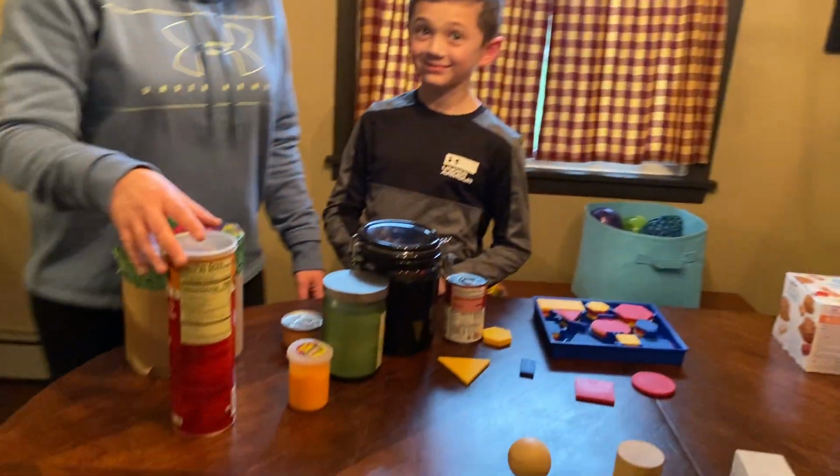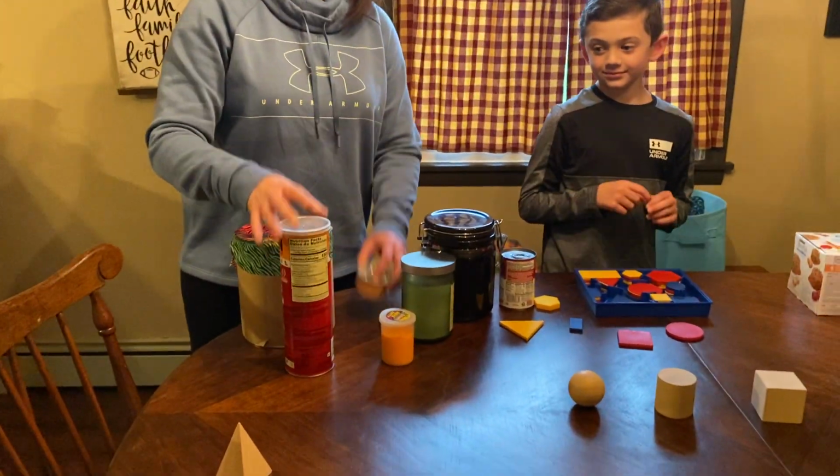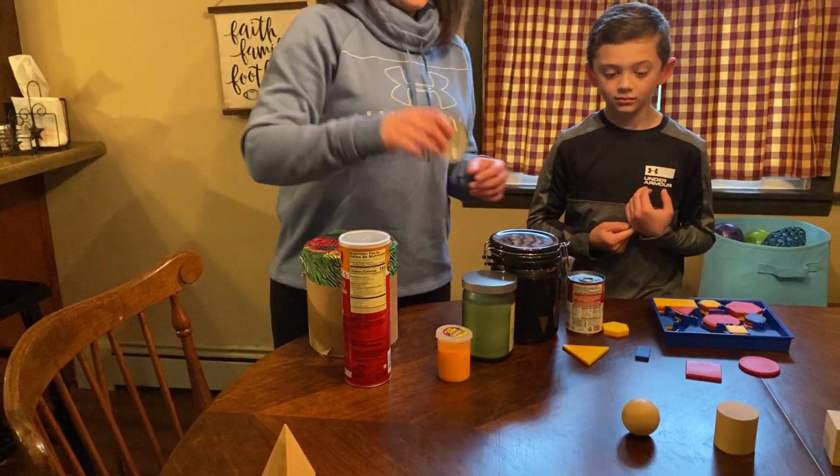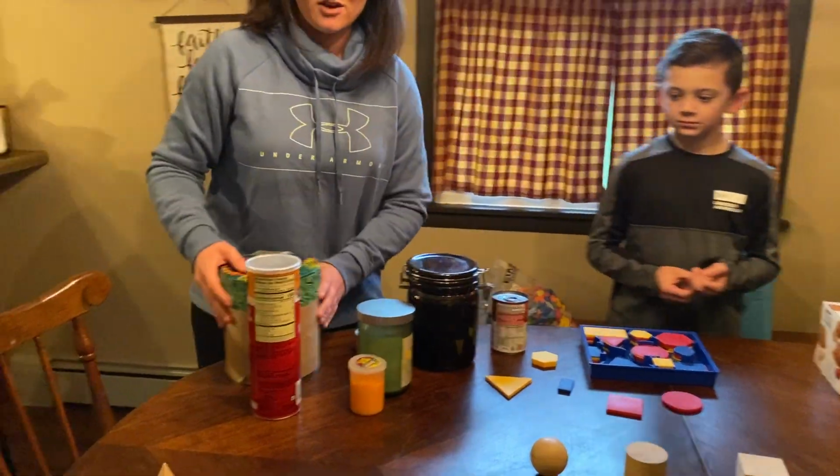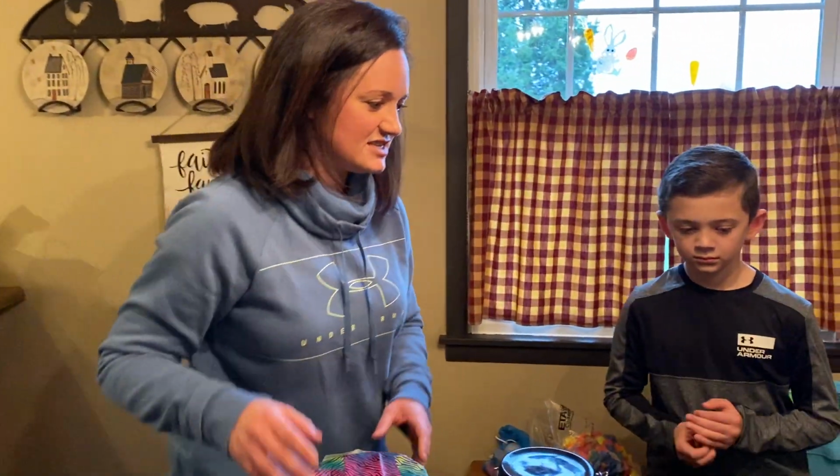So this shows you cylinders can be skinny. They can be short and stout and wide. Okay, they can also be just a normal size, but there's lots of things I bet around your home that are cylinders. That was the easiest one for us.